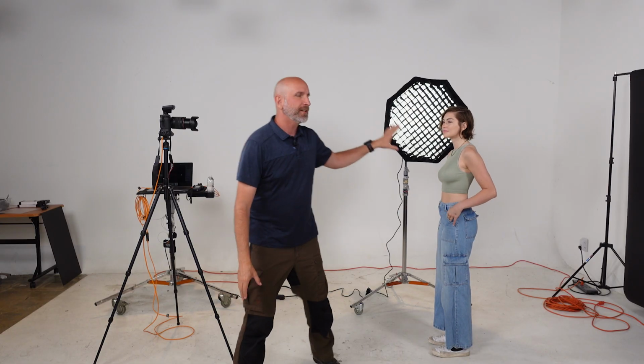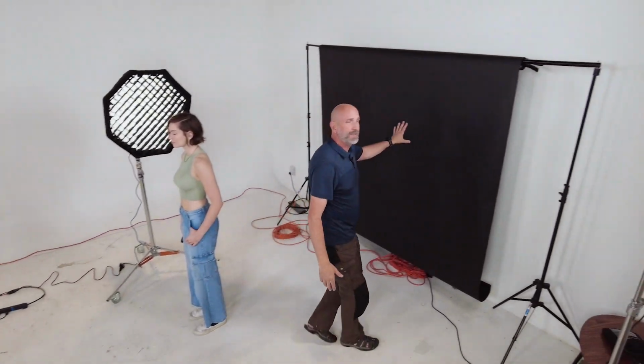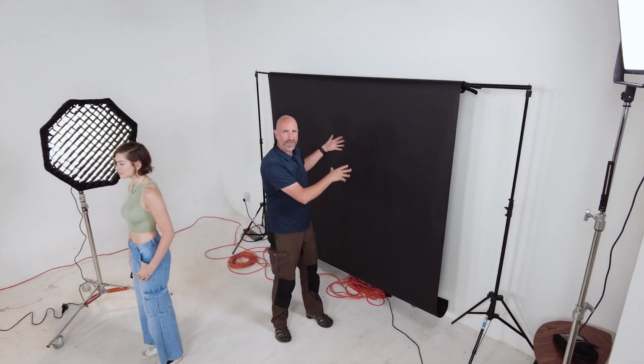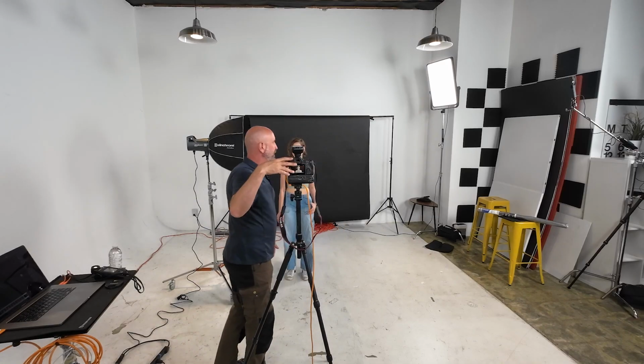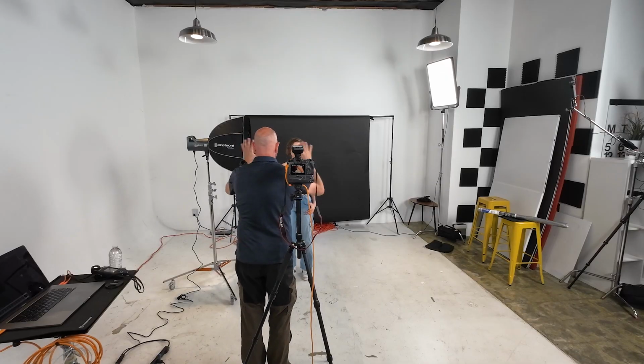So Destiny is right here. She's always going to be standing right there. Back over here we have this. This is our black paper background. This is going to make sure that behind Destiny we have an absolute solid background. We have our Octobox right there. And then I'm going to be shooting from this camera this way the whole time.